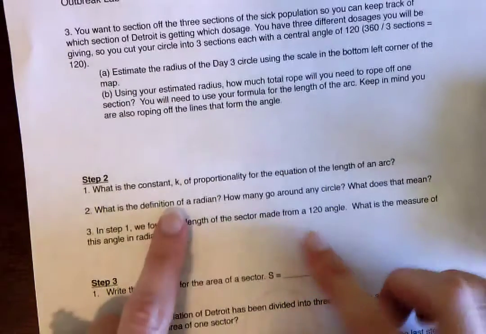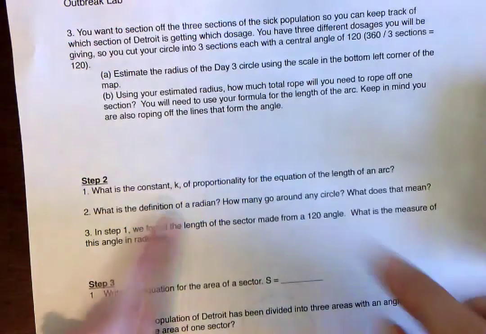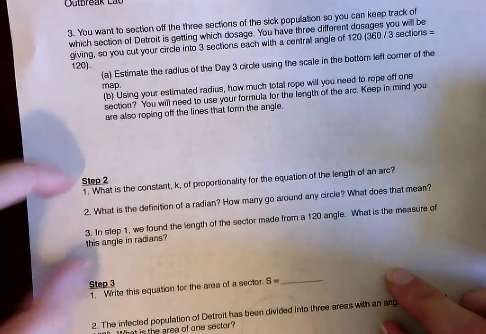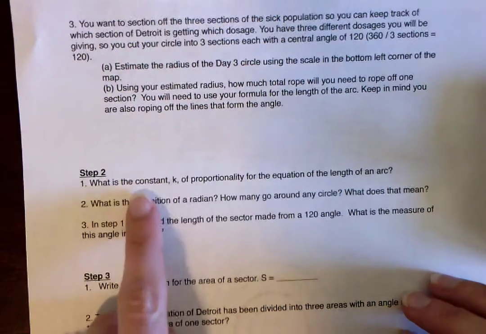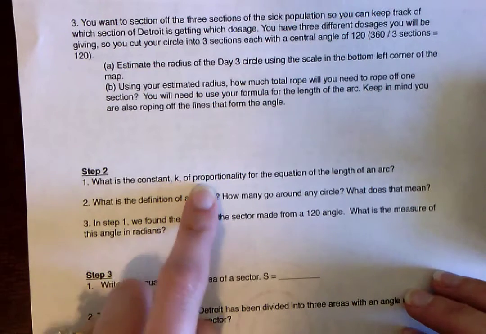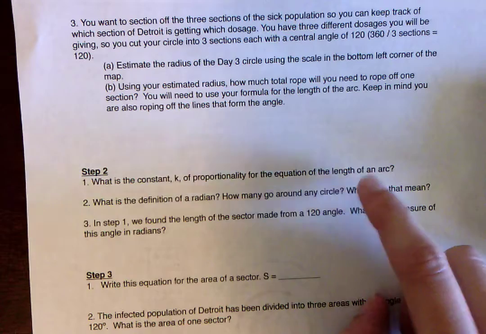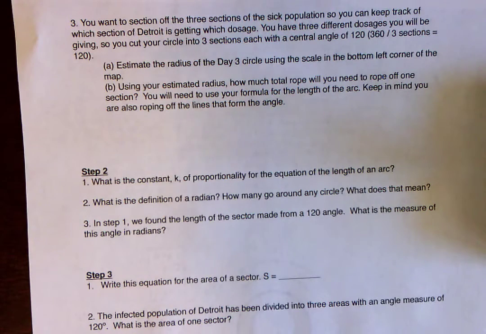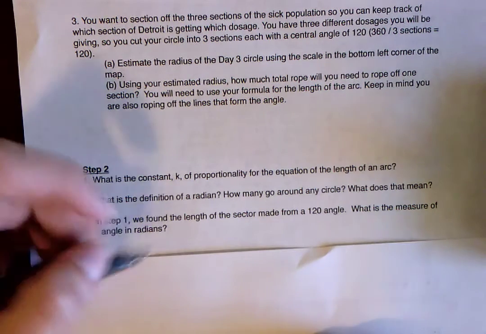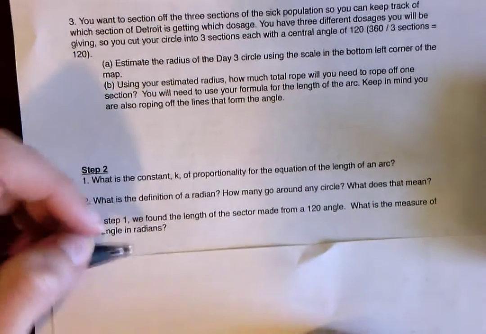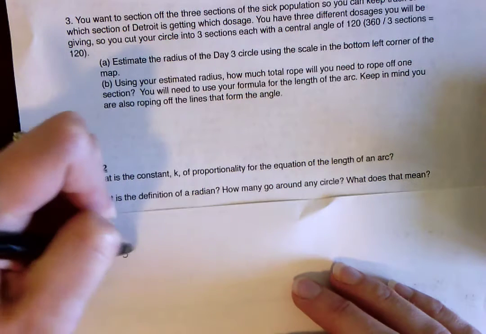Step 2. Okay, and this is what we're going to be doing today as well. What is the constant K of proportionality for the equation of the length of an arc? So for step 2, here's the equation.